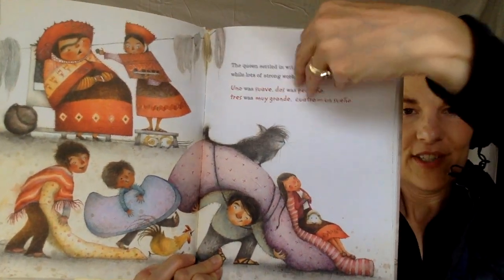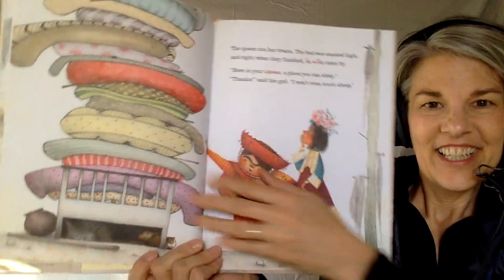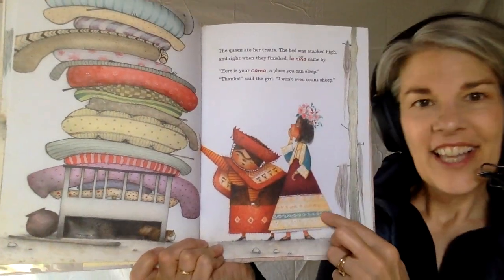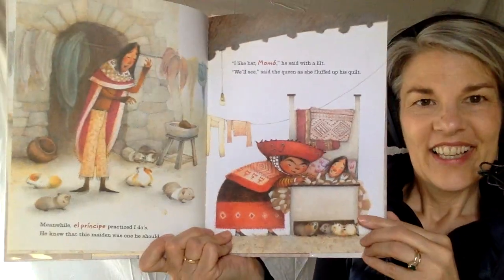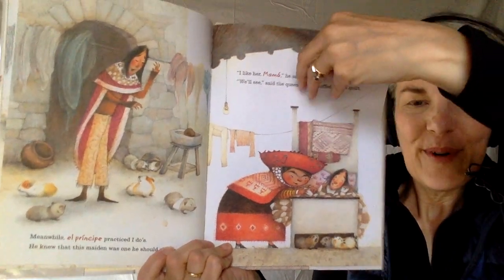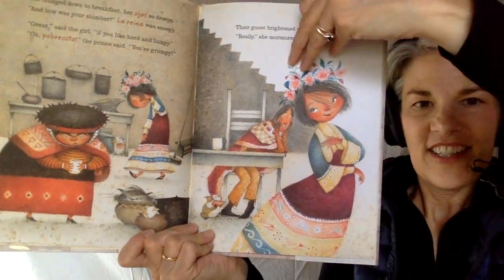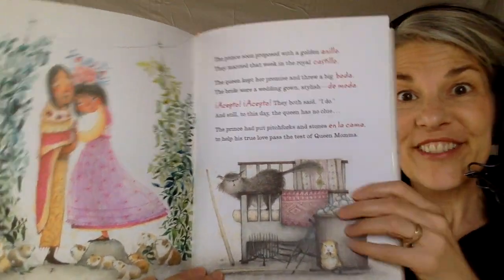I think they're hauling the mattresses here. There they are. Isn't that fun? Look at the queen and the princess telling her to climb up on top and go to sleep way up there. And she's waking up in the morning and she says, "What is wrong with my bed?" And she goes down and she says, "I didn't sleep at all." There's that queen again. Ooh, she looks fierce, doesn't she? And then they get married. Maybe I'll read you that one too.